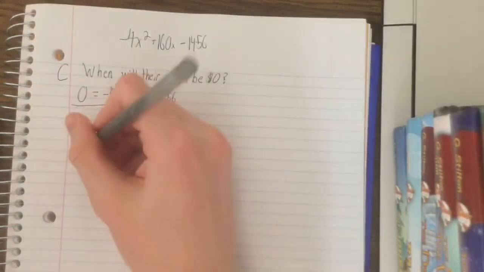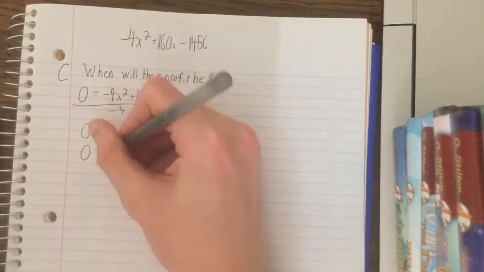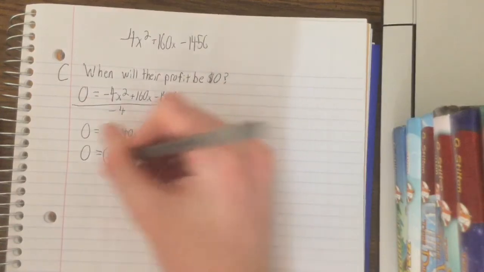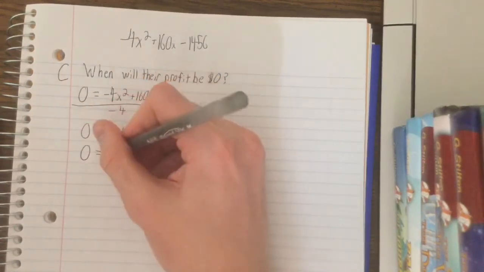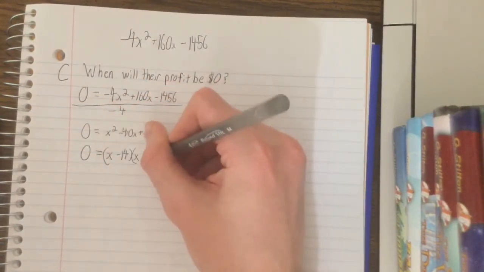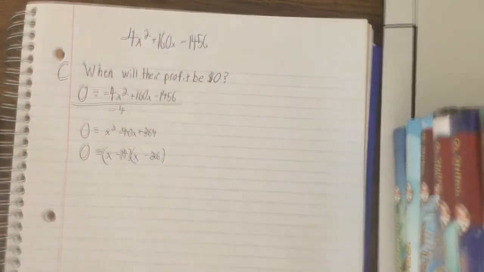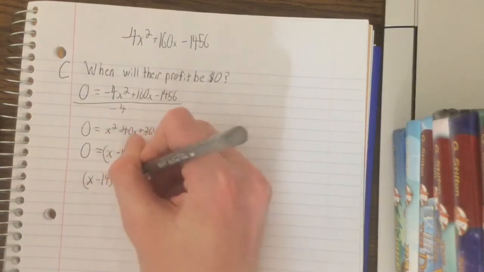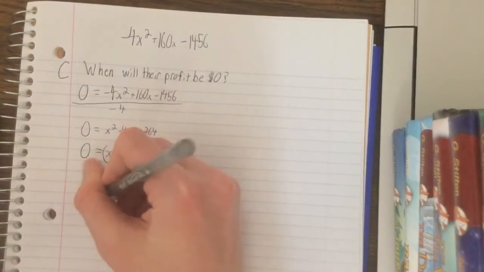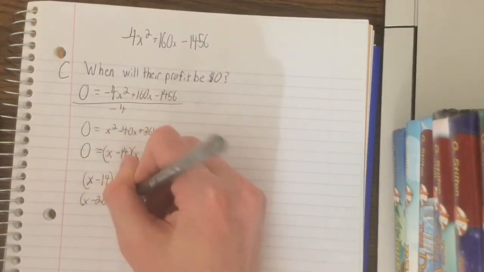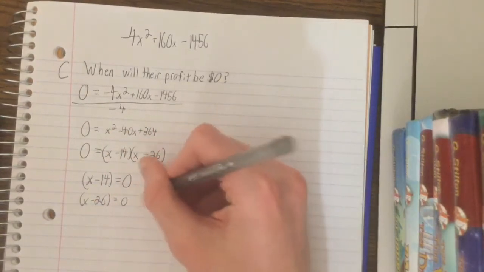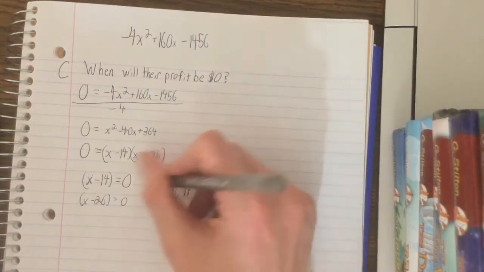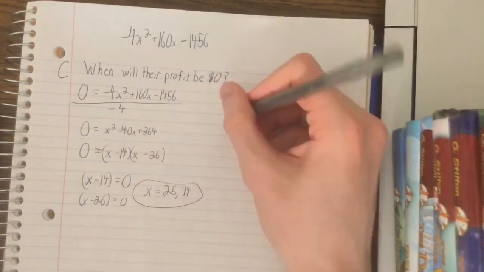We then have to factor this polynomial, and in order to do this, we must find factors of 364 that add up to negative 40. And we find that x minus 14 times x minus 26 fits these needs. Then we will make x minus 14 equal to 0 and x minus 26 equal to 0, which makes x equal 26 and x equals 14. So this means that if the movie theater uses either 14 or 26 screens, their profit will be $0.